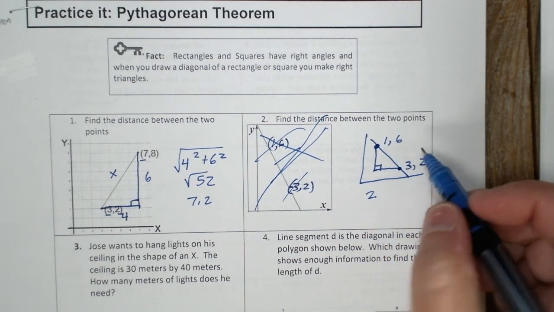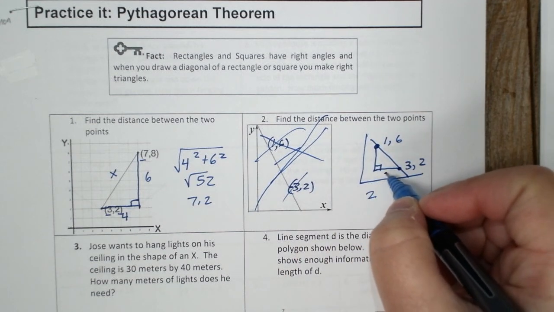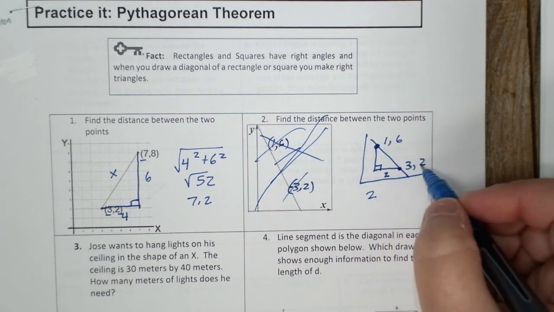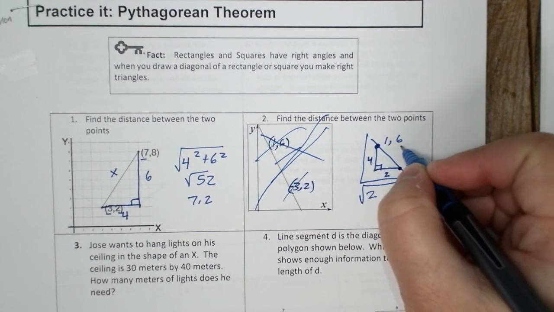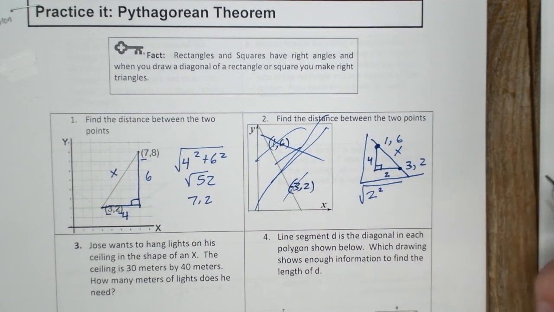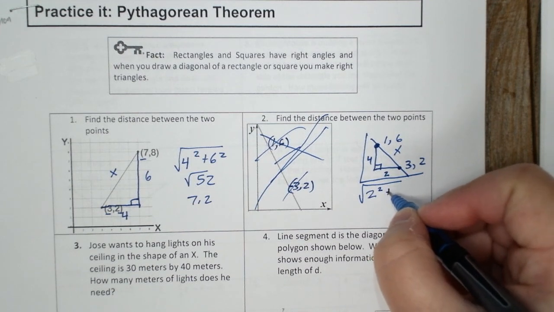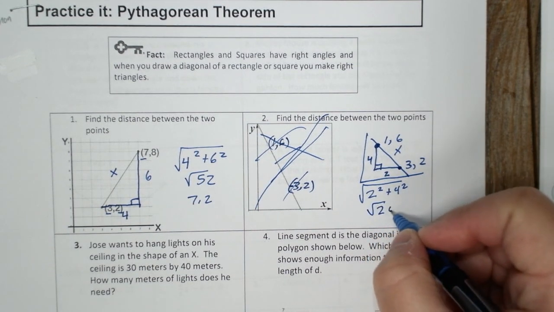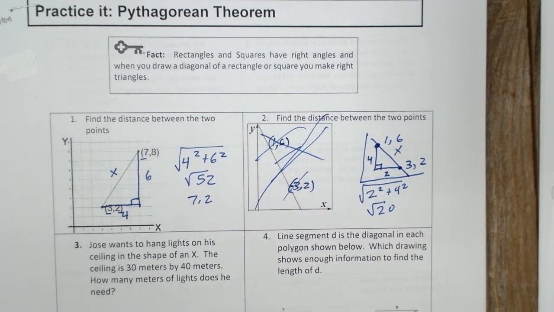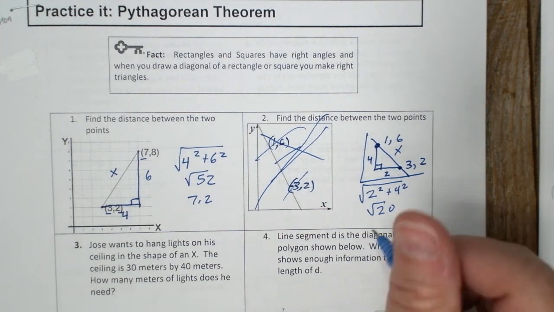Getting from 6 on your y's to 2 on your y's is 4. I'm missing my hypotenuse. That's 2 squared plus 4 squared. That's 4 plus 16, which is the square root of 20. And the square root of 20 is 4.4.